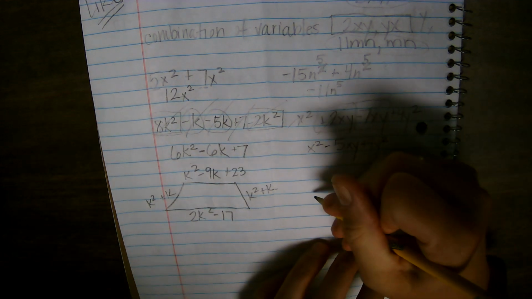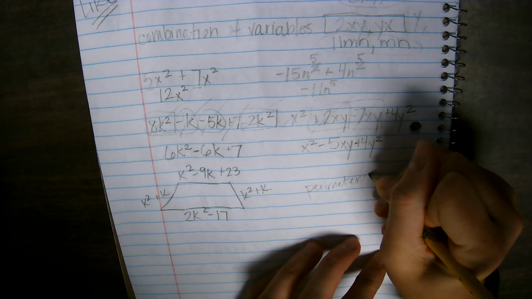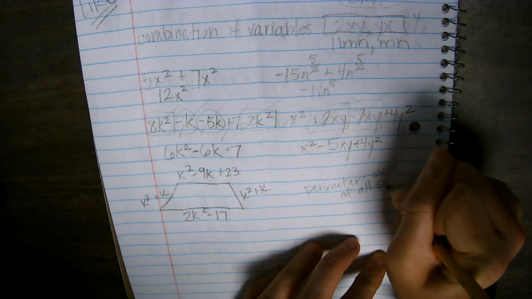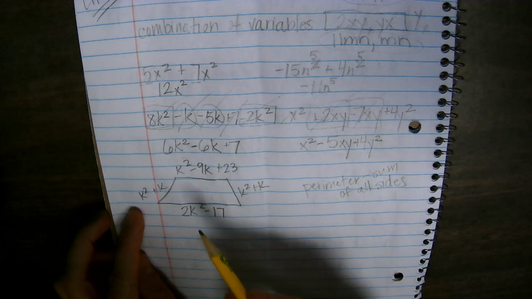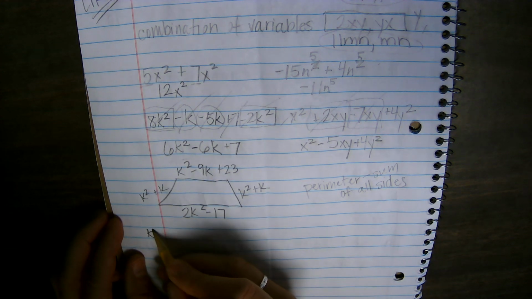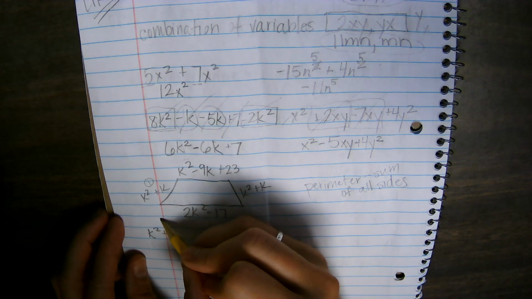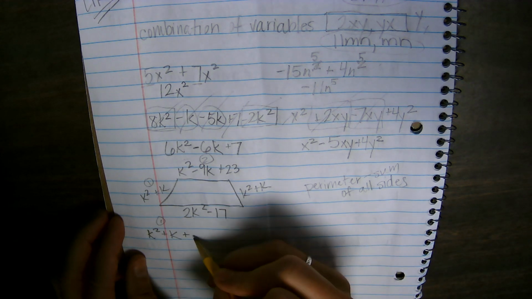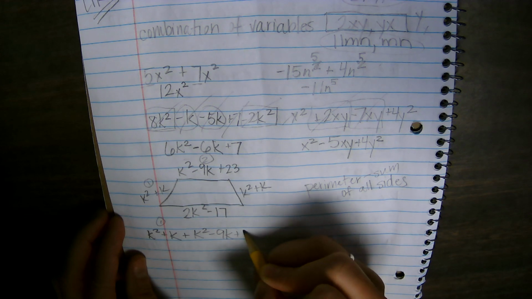We would have to remember that the perimeter is the sum of all sides. So once we know that that's the sum of all sides, we have to write down each of these sides. So we have k squared plus k. All right, so that's side 1 I've accounted for. Here's side 2. I got to make sure I'm adding, because it's the sum, plus k squared minus 9k plus 23.